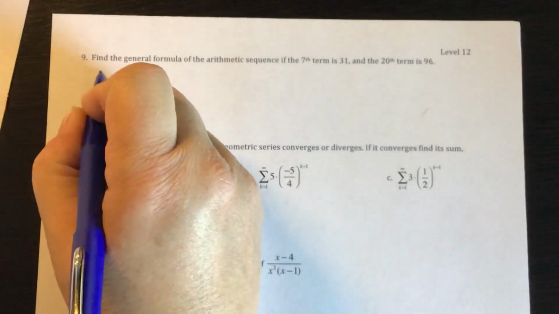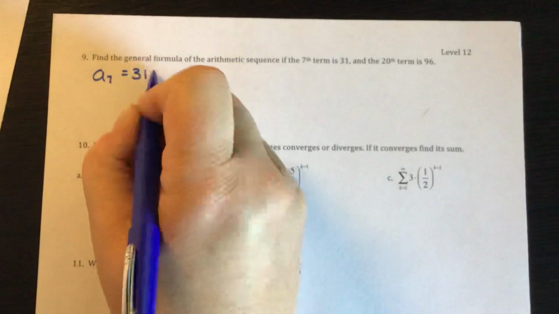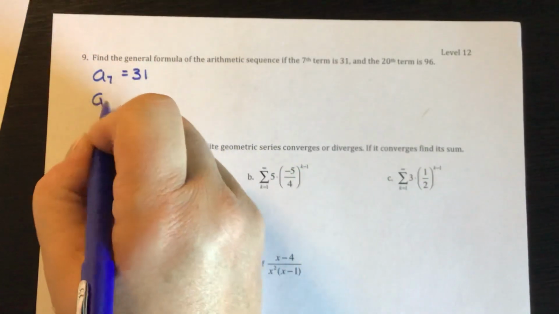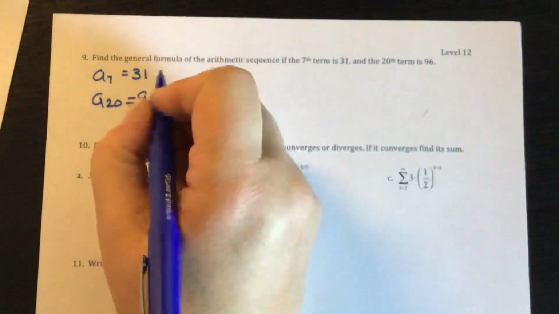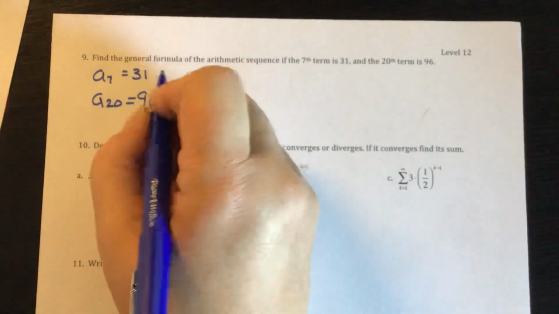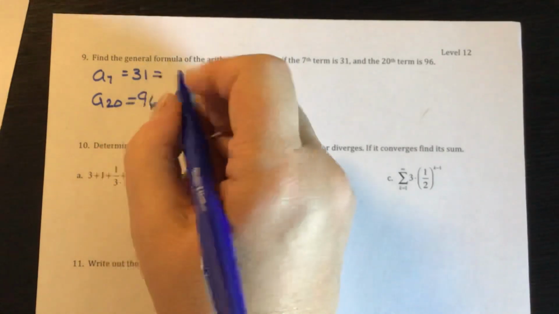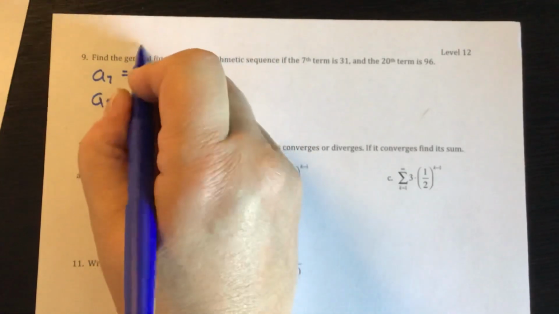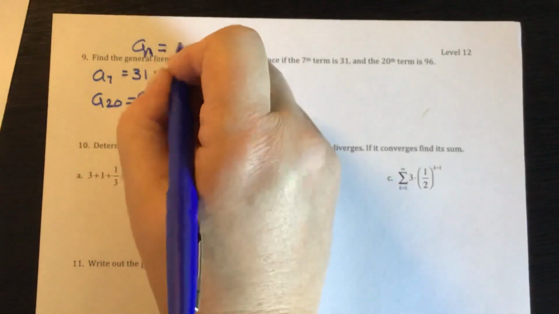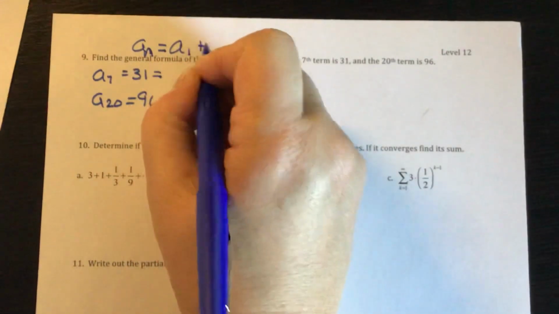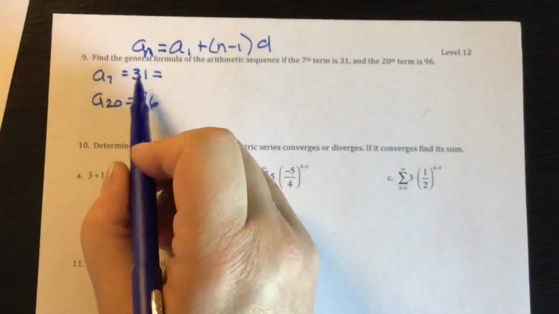So I know that the 7th term is 31 and the 20th term is 96. Using the formula, a sub n equals a sub 1 plus n minus 1 times d, I plug in what I know.